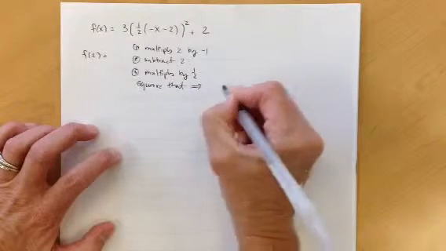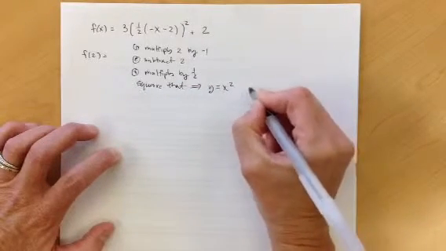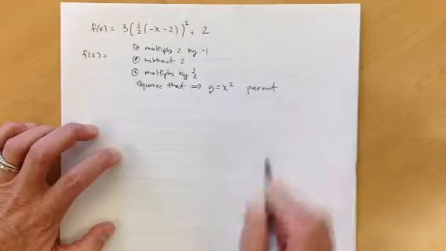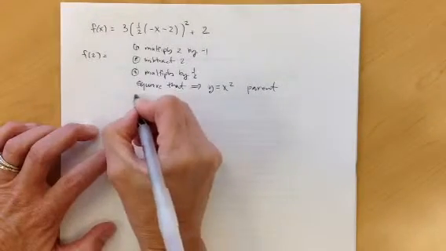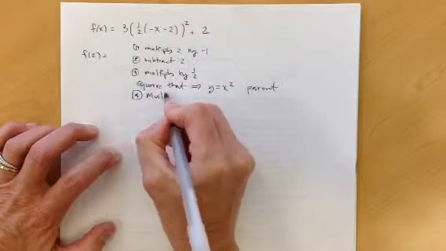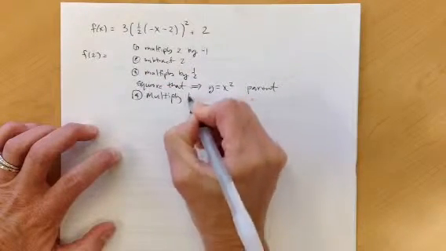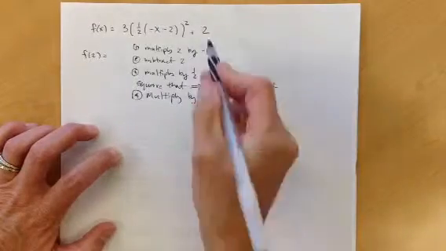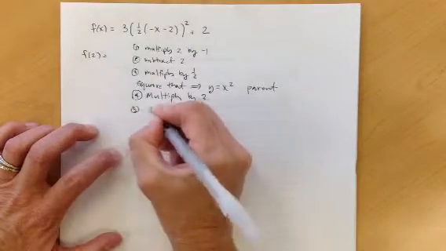And that tells us that y equals x squared is the parent. Next, we would multiply by 3. Finally, we would add 2.